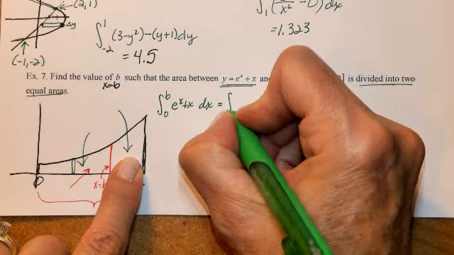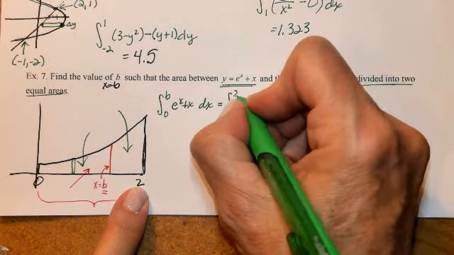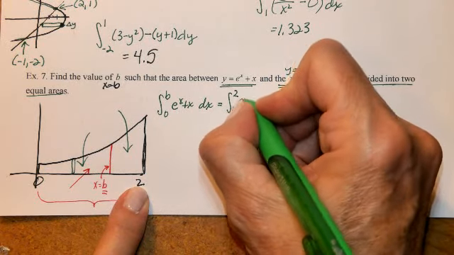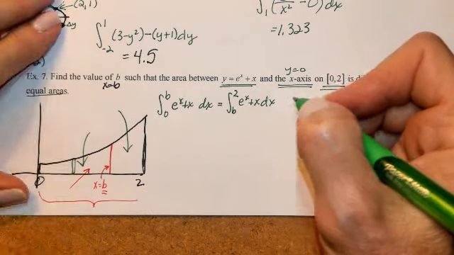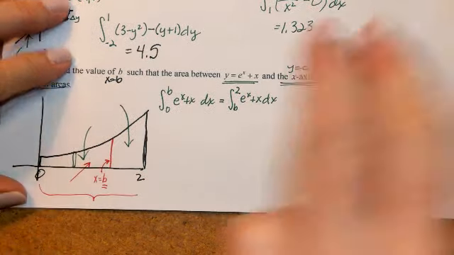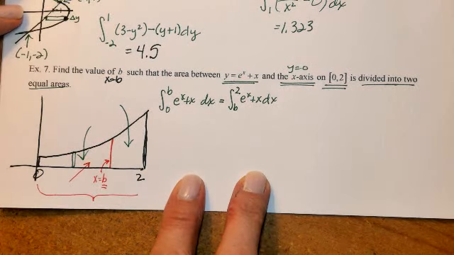And what is that area? Well, the left boundary is b, the right boundary is 2, e to the x plus x dx. That would be one way to do that, and we could work this out and solve it. Not a problem. We could definitely do that.